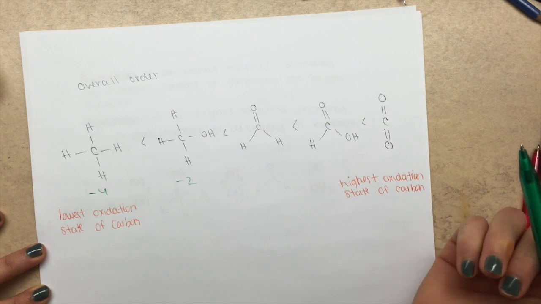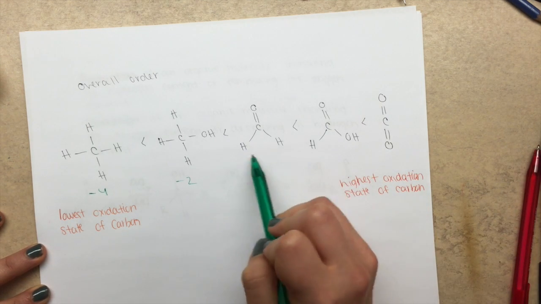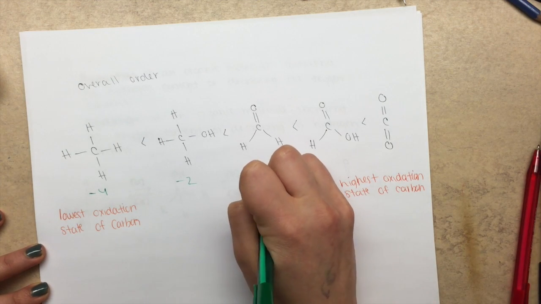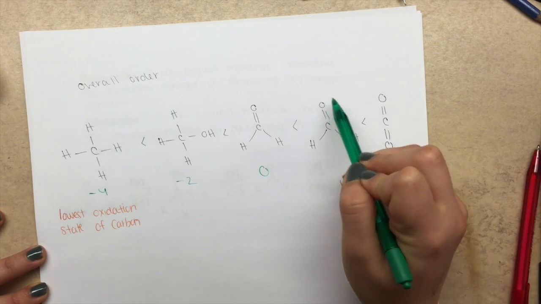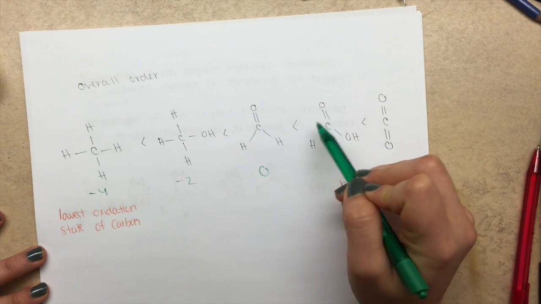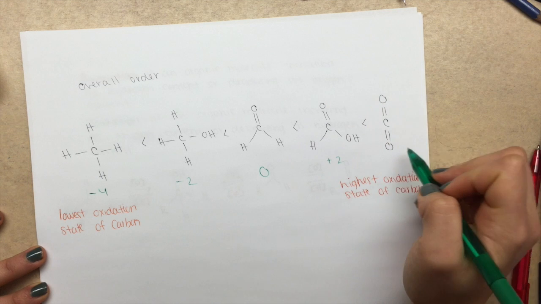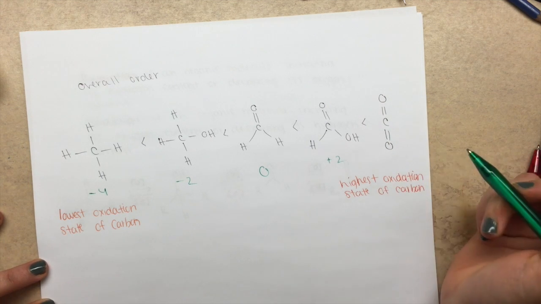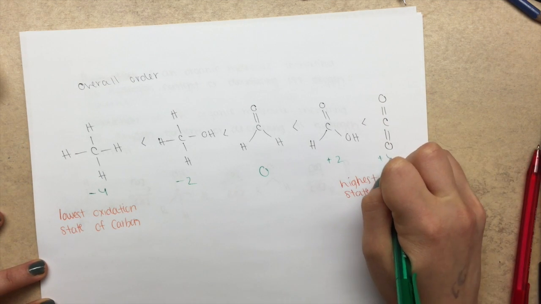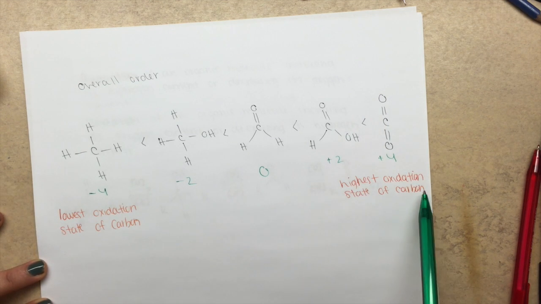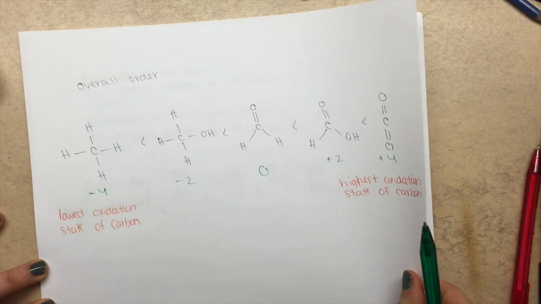And then following that, you would have 2 hydrogen bonds and 2 oxygen bonds, which would balance each other out. You would have a charge of 0. And then you can have 3 oxygen bonds, 1 hydrogen bond, which would be +2. And then if you had 4 oxygen bonds, like carbon dioxide, you would have a charge of +4. So this is the lowest oxidation state of carbon, and this is the highest oxidation state of carbon possible.